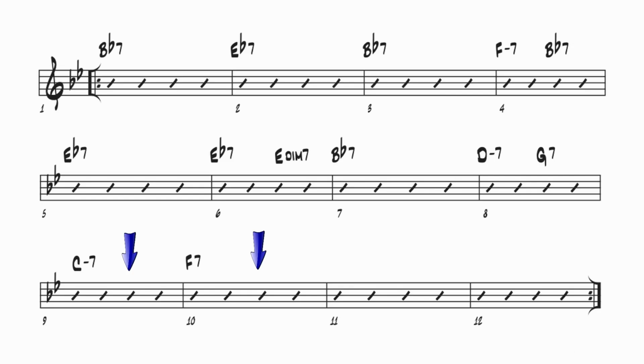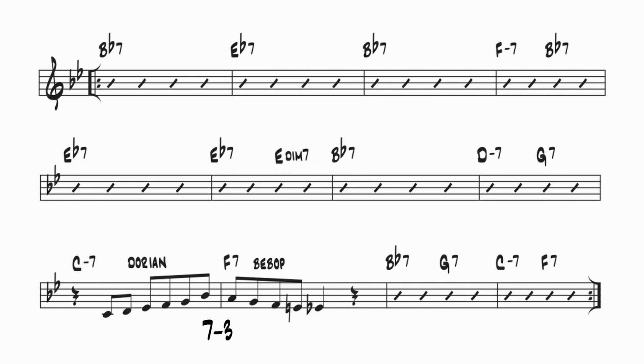In the 9th and 10th bars, we see a 2/5 in the key of the tune, but this time it extends over 2 bars, so we've got a little bit more time to work with each chord. One approach would be to run up the C Dorian scale on the 2 chord and then down the F bebop scale from the 3rd of the 5 chord.